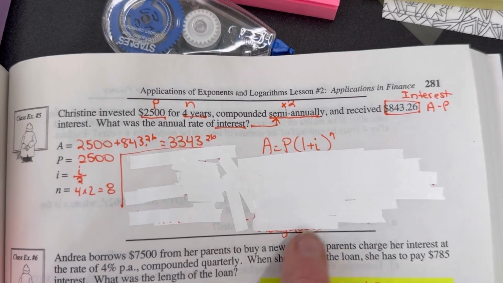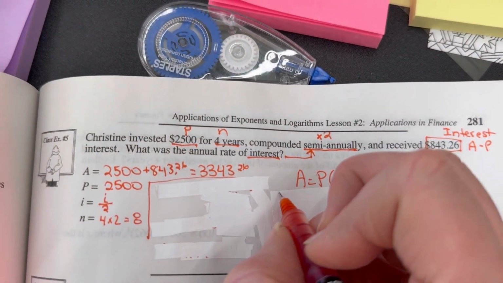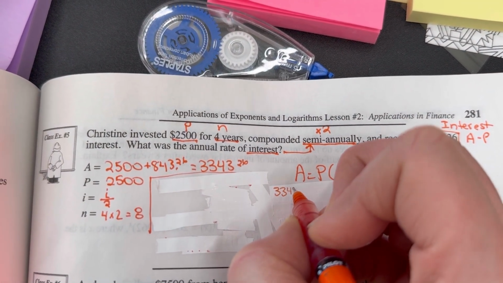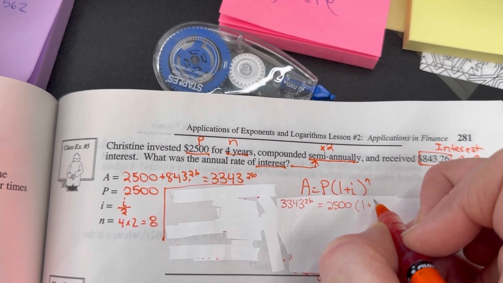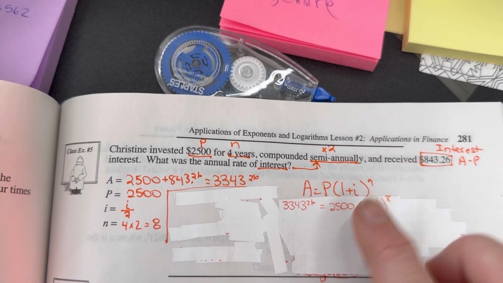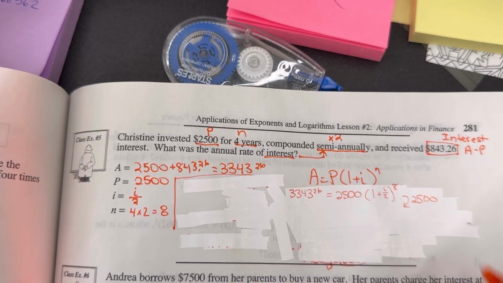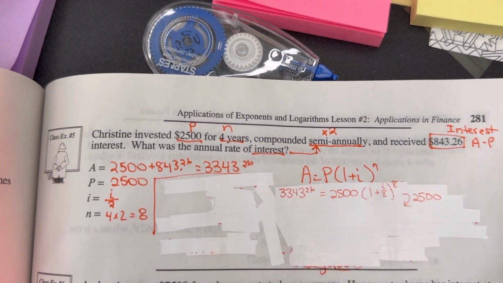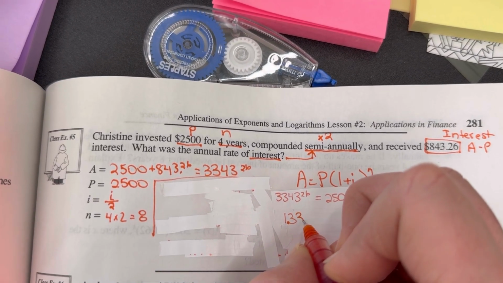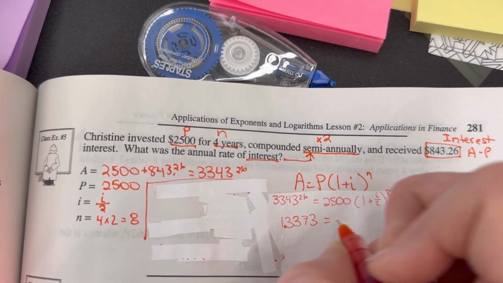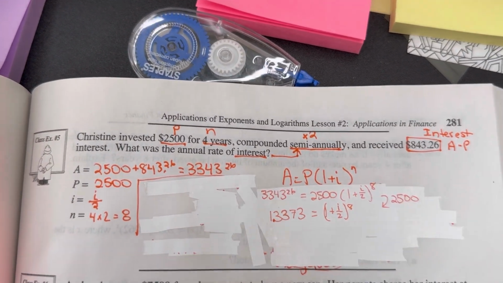I solved this and made a complete mess of it over here, so I decided just to redo it here. So we're going to substitute in, and I'm going to move things over just a little bit. 2,500, 1 plus i over 2 to the power of 8. The first thing I would do is just divide both sides by the 2,500. And so when you do that, you get 1.3373 is equal to 1 plus i over 2 to the power of 8.